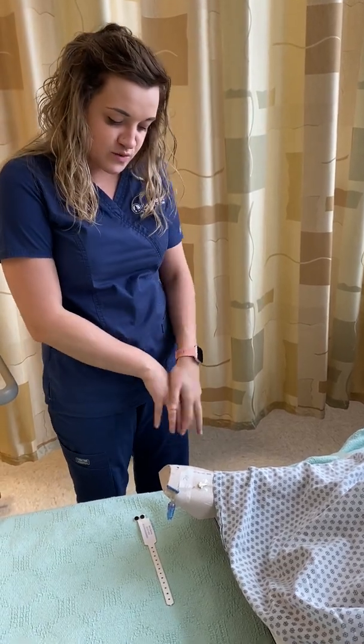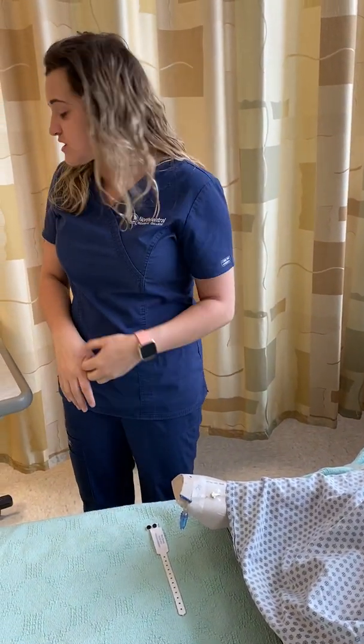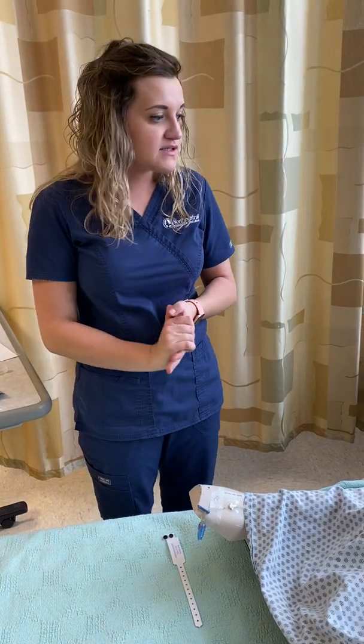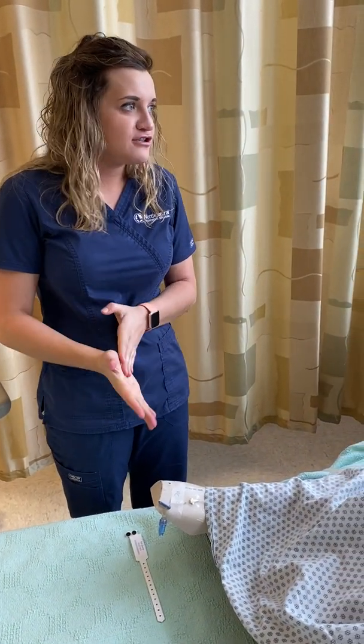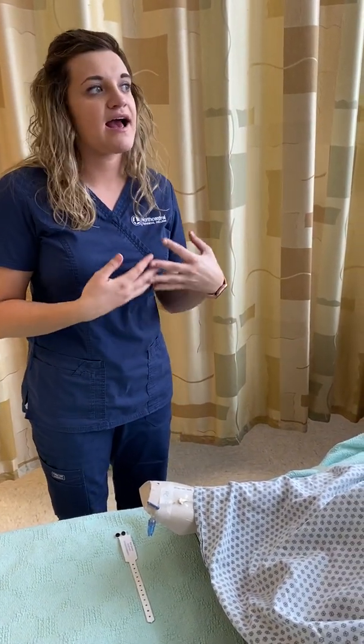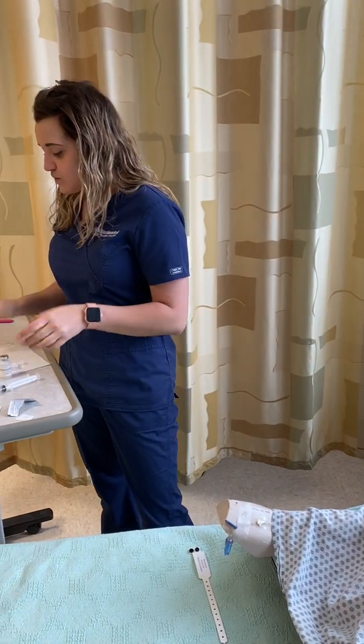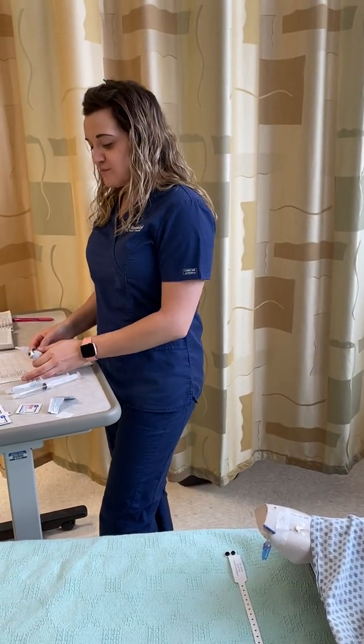Bob Owens, 9/22/33. That matches his armband and it matches my chart. Bob, are you aware of any allergies you may have? He says, yes, I have an allergy to morphine, and so we're not giving morphine, we're giving the hydromorphone. Okay, so what I'm going to do now is just do my 5 checks.